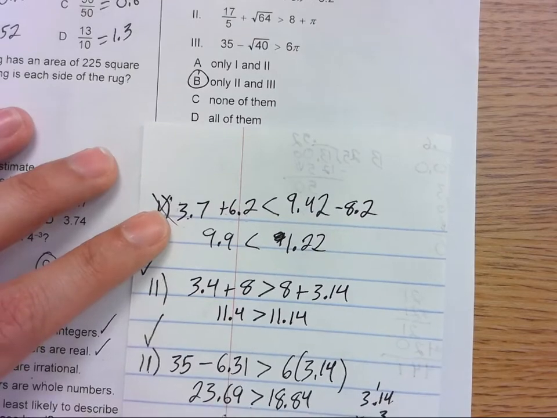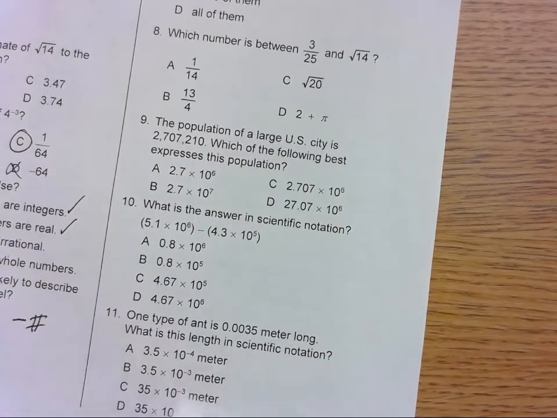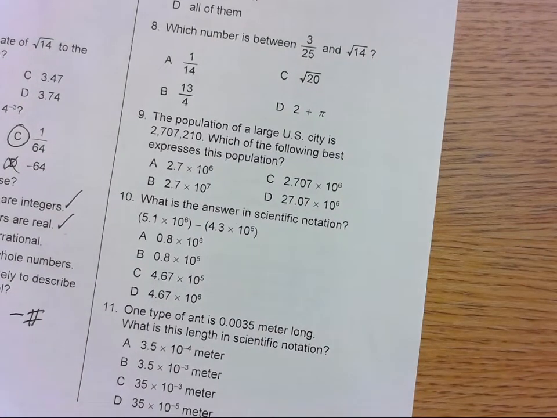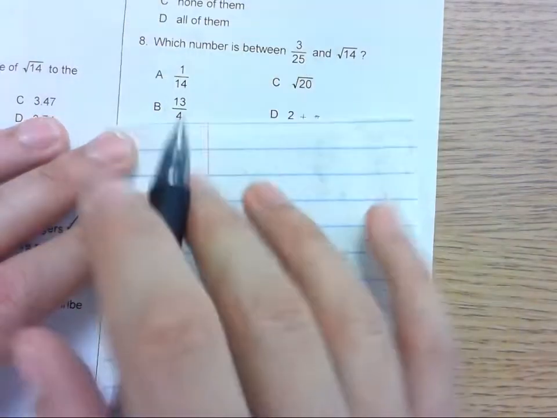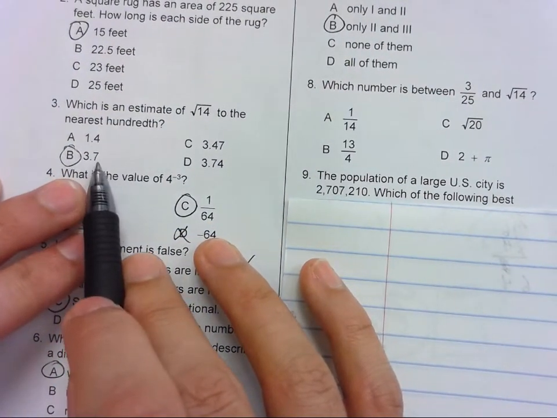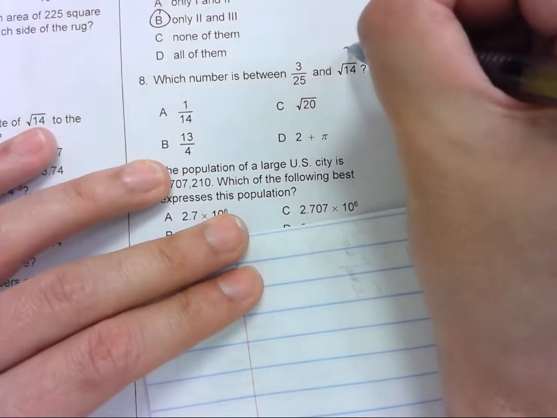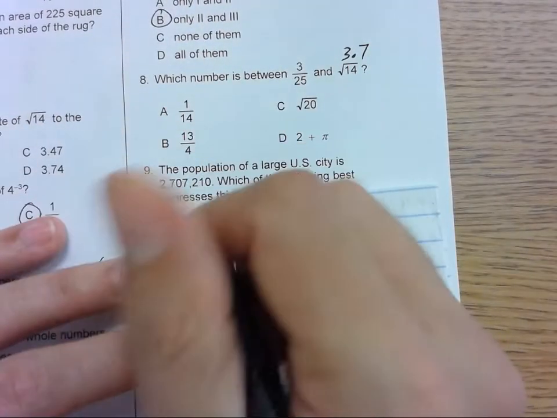On to 8. Which number is between 3/25 and the square root of 14? Okay, well we already did the square root of 14, both in the last problem and over on 3. The square root of 14 we're going to say is about 3.7. So this is about 3.7. 3 over 25.